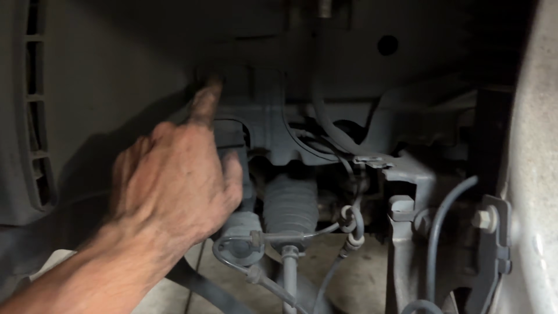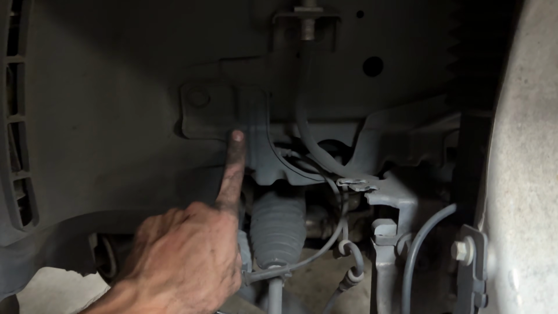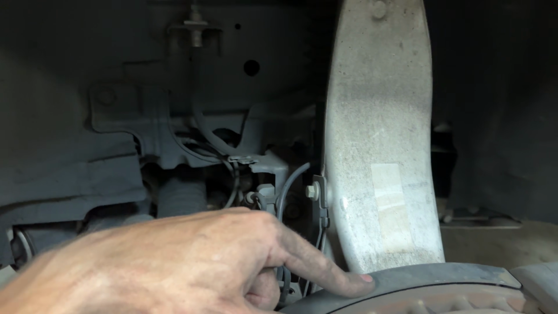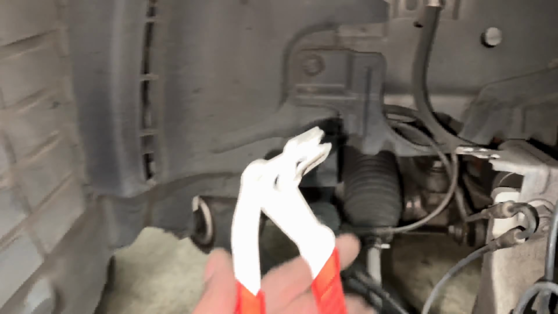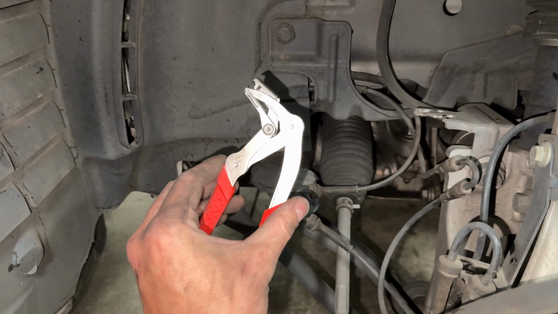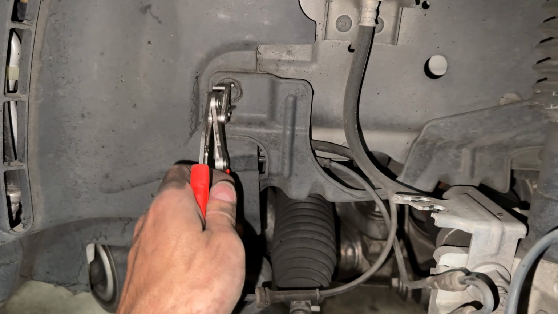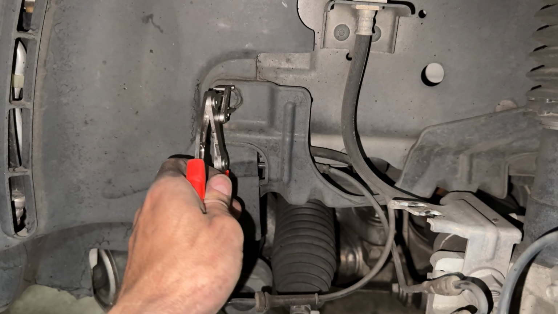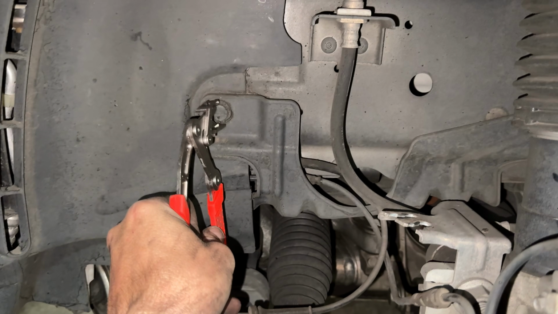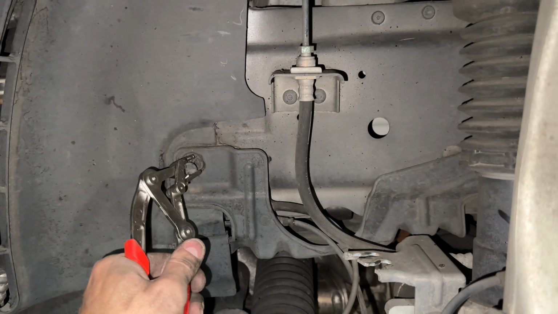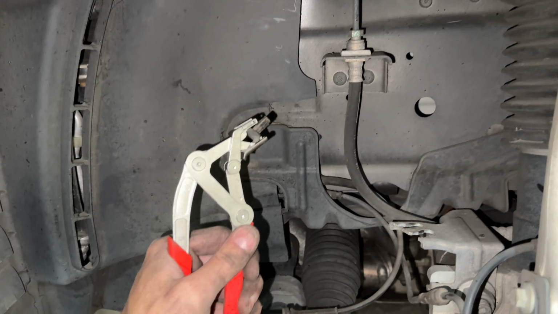So let me get this clip off, and then I'll get it unplugged and plug a new one in, and then we can wire it back up. And so in order to remove these kind of clips, I got this tool. It's fairly cheap. I'll have a link down below. All you do is just grab it from top and bottom and pull it. Boom. Look at that, how easy that is.